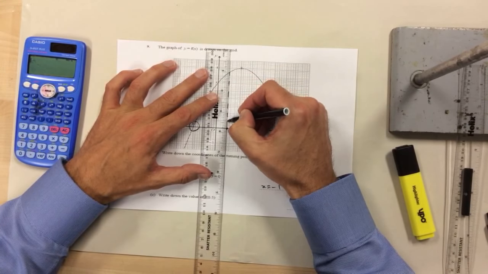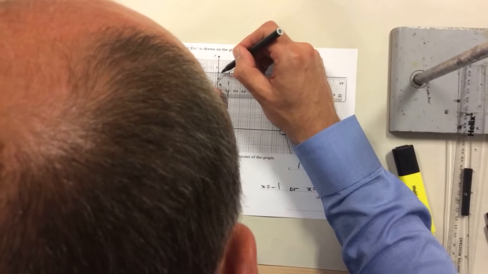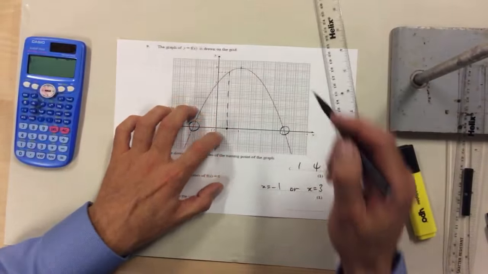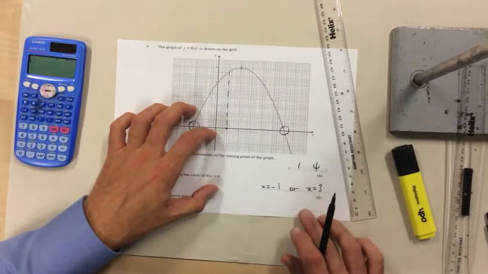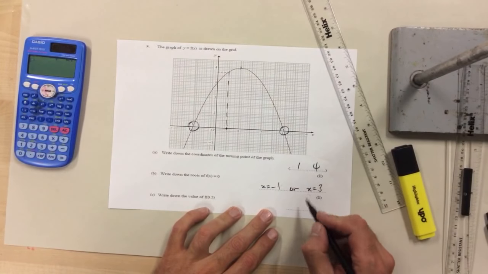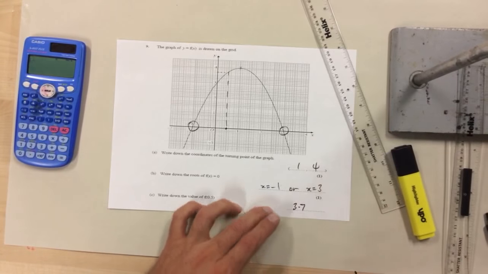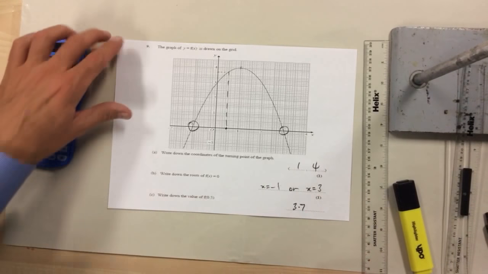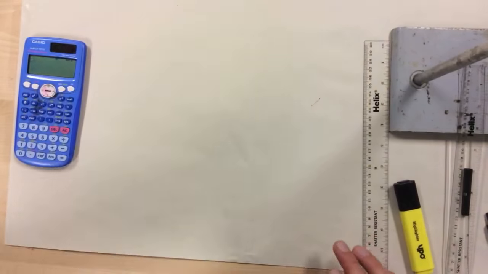And we're just going to read off horizontally to see what we get. And hopefully it'll be much easier to read. And I've got 1, 2, 3, 4, 5, 6, 7. So 3.7 is the value of the function. Okay, reasonably quick, those questions.